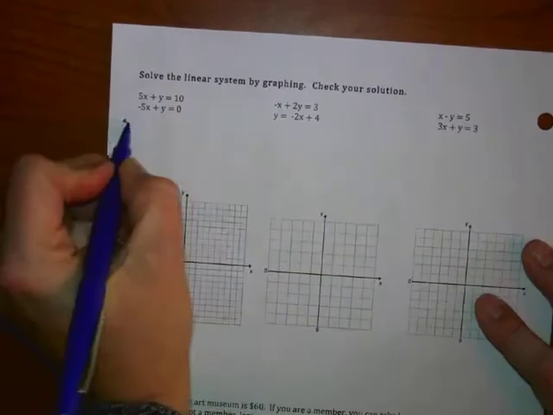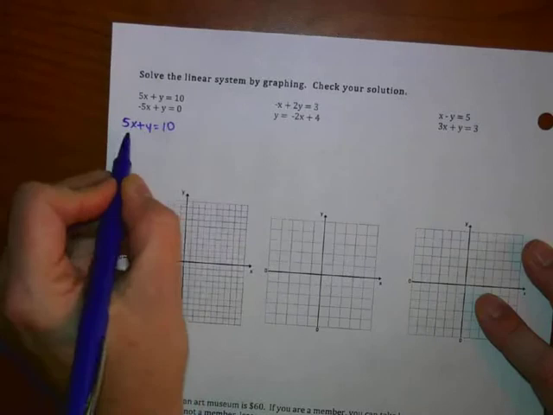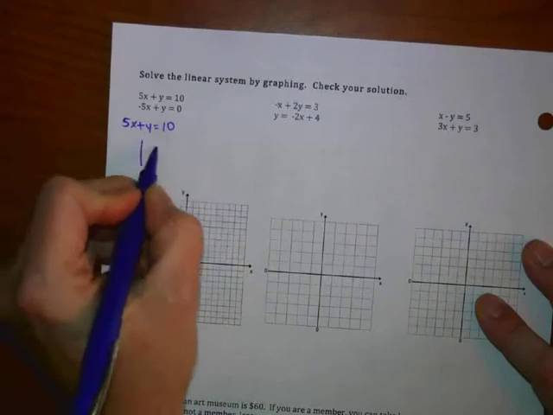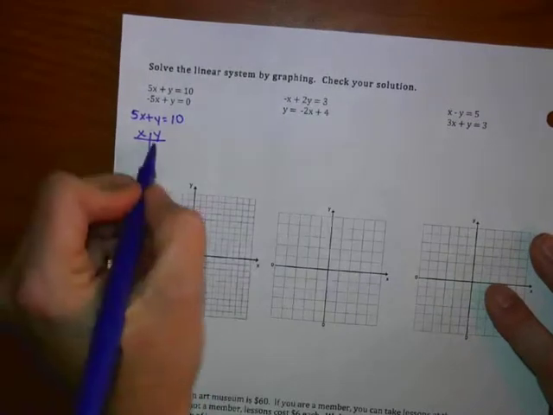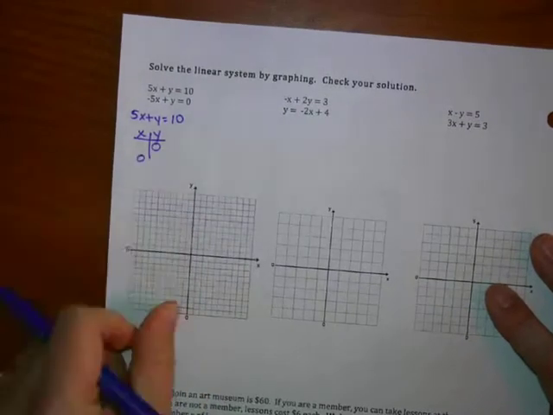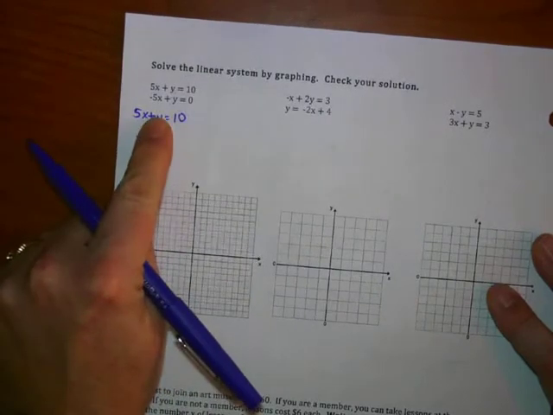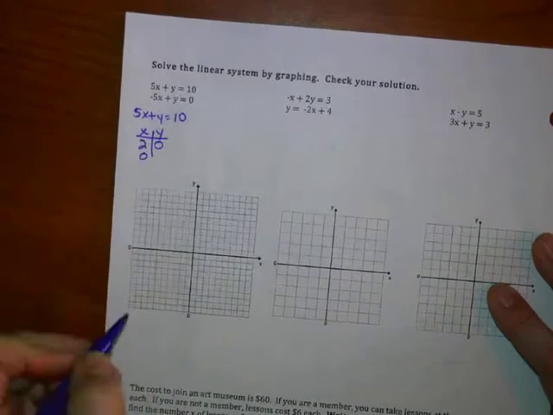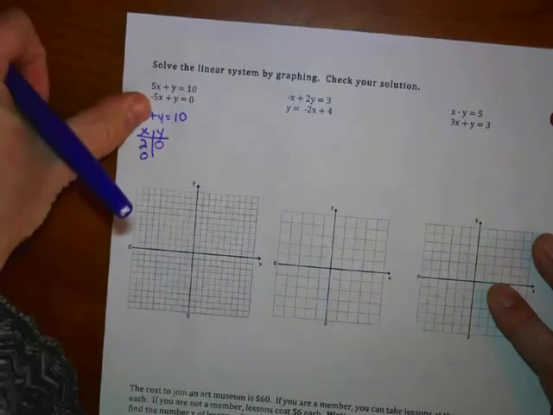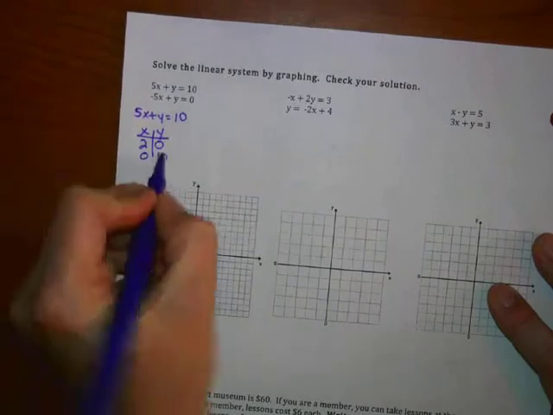So I'm going to start with the first one, 5x plus y equals 10. It's in standard form, x and y on the same side. The most efficient way is to use a baby table. So I'm going to plug in 0 for y and 0 for x and see what I get. When I plug in 0 for y, the y goes away. Divide both sides by 5, x is 2. When I plug in 0 for x, that goes away, and y equals 10.